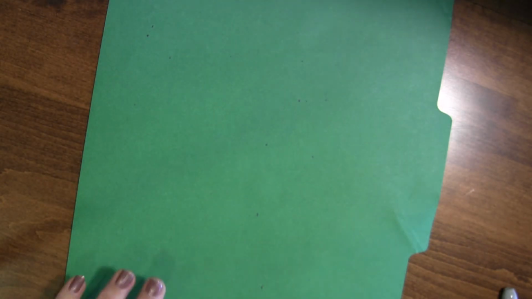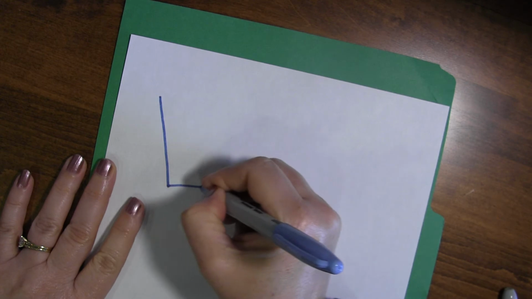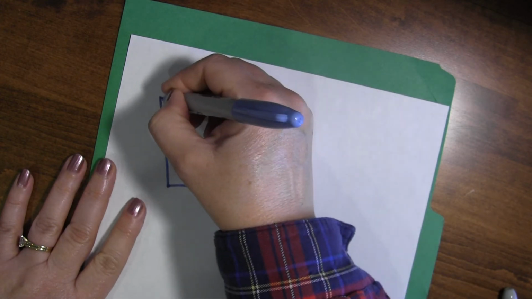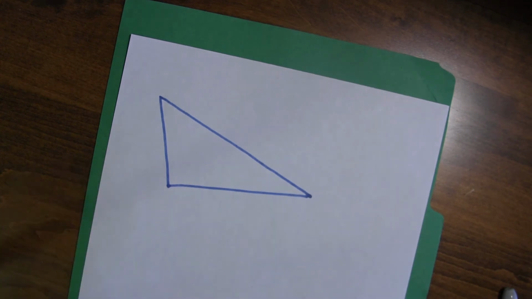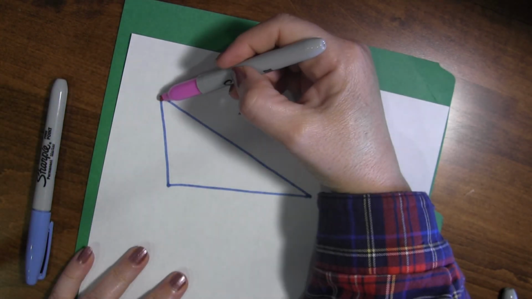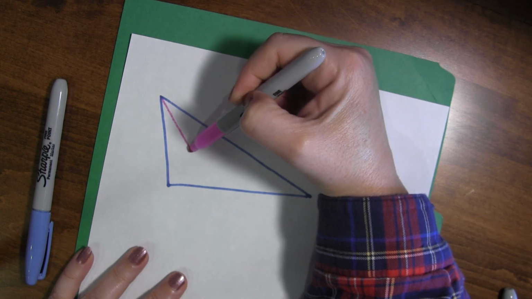Let's do another one. I'll make my triangle look a little bit different this time. I'll make my triangle look like this, okay? And I am going to bisect this angle right here. I could bisect a different angle if I wanted to, but I think this is going to be fun.